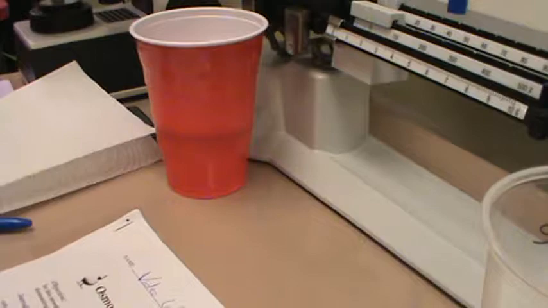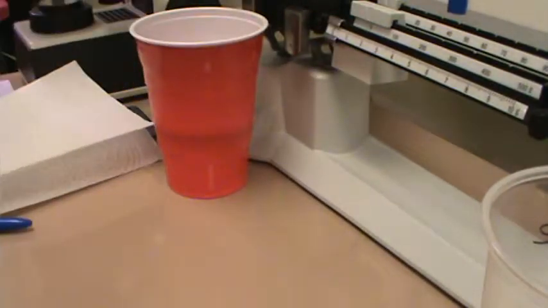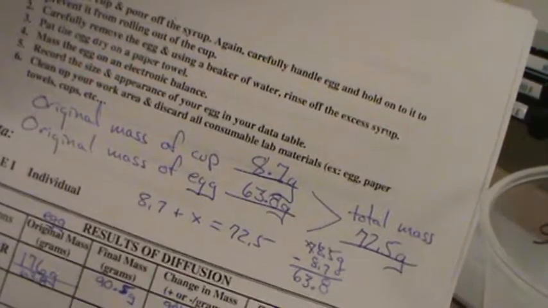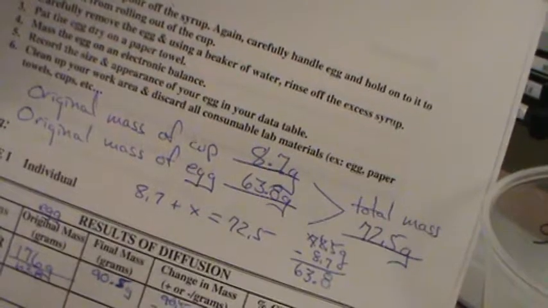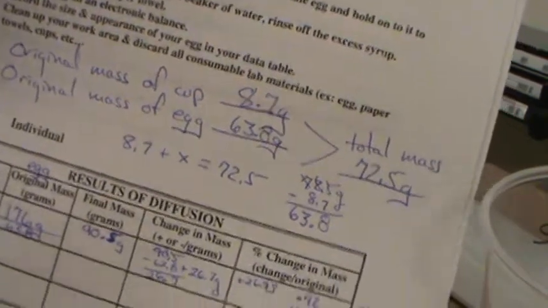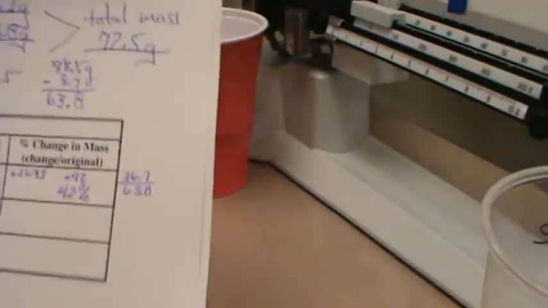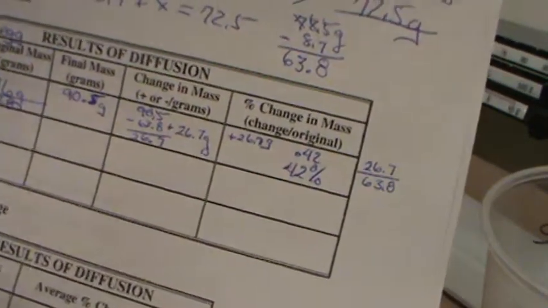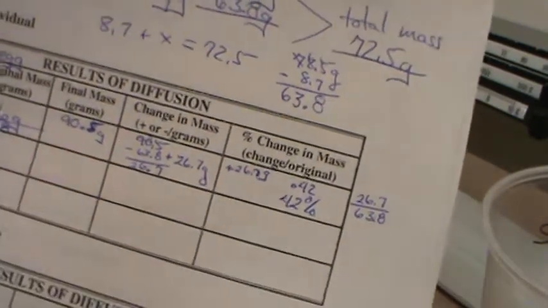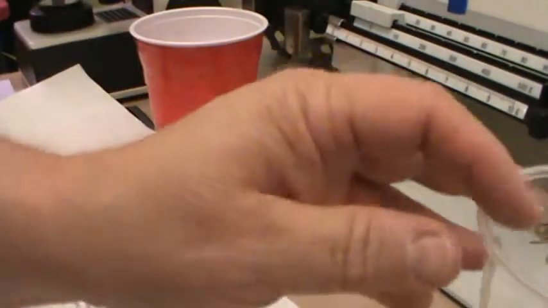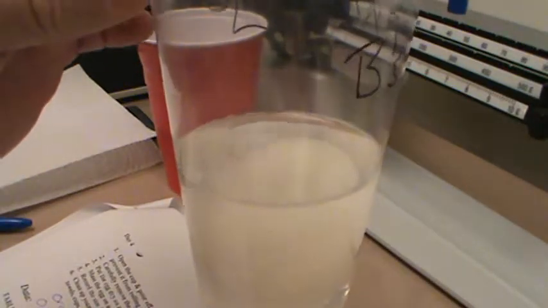And so on our original lab number 1, we got the original mass of the cup, the original mass of the egg and the cup together, and then we determined that our egg started out at 63.8 grams. And then come to find out yesterday, after it had sat 24 hours in vinegar, that our mass had increased to 90.5 grams, which meant we had a net increase of 26.7 grams. So then what we did with our egg was we put it in distilled water.